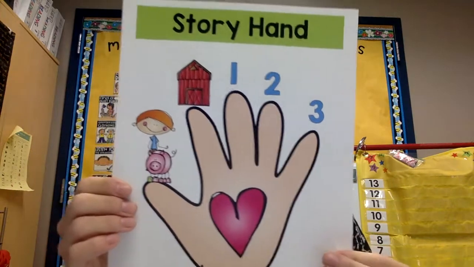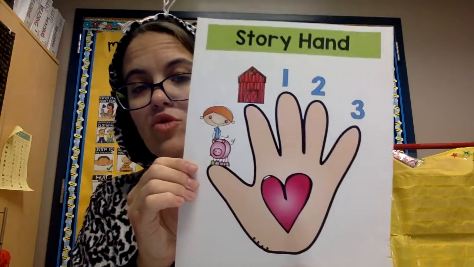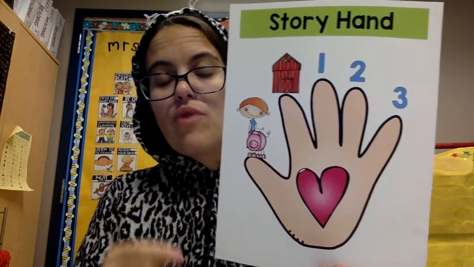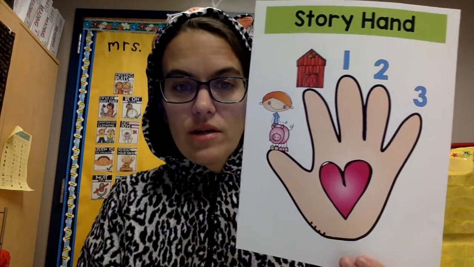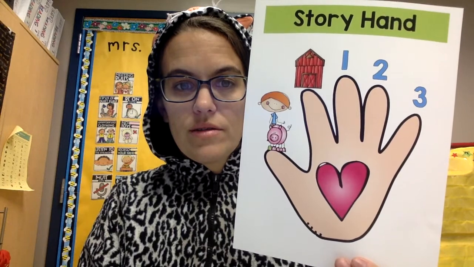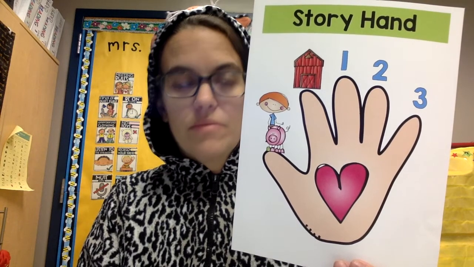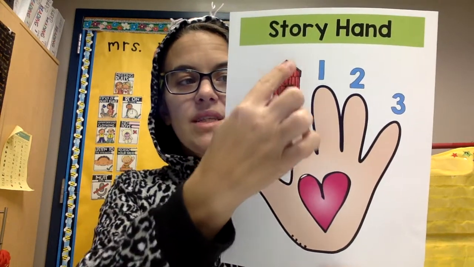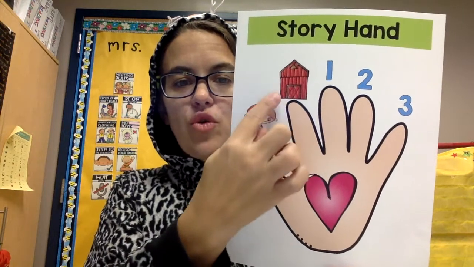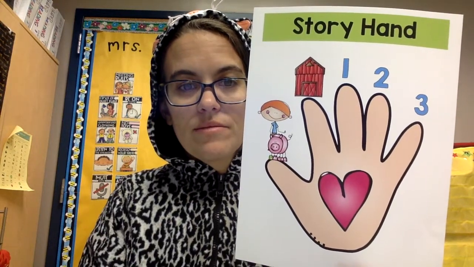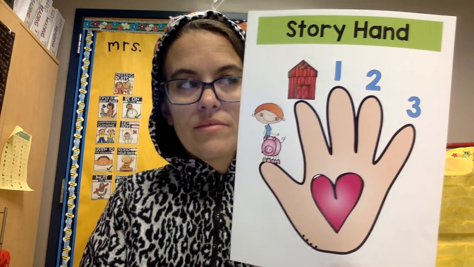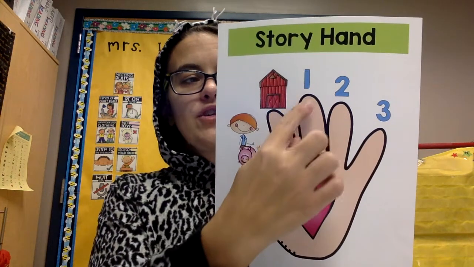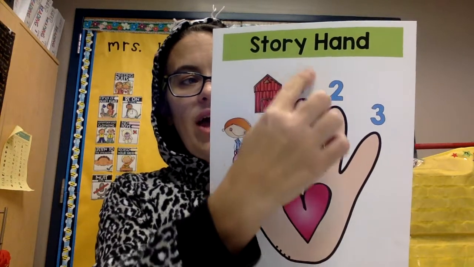So use this story hand to help figure out a story for you today. So right now, stop and think. Who is going to be in your story? What is the setting? Where is your story happening? What's the first thing that you're going to tell about happening?